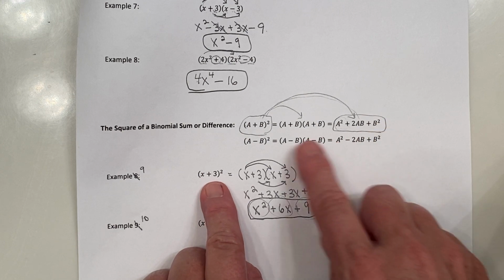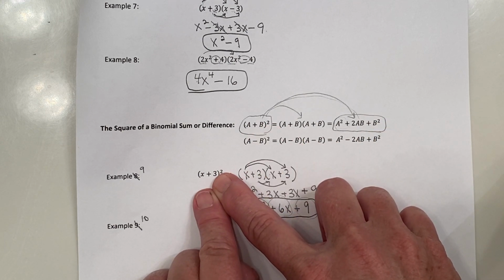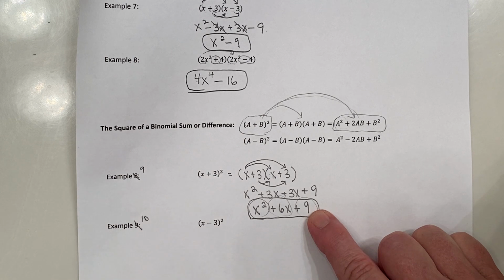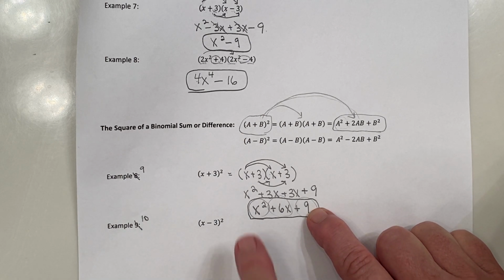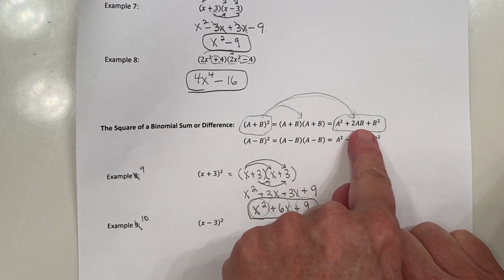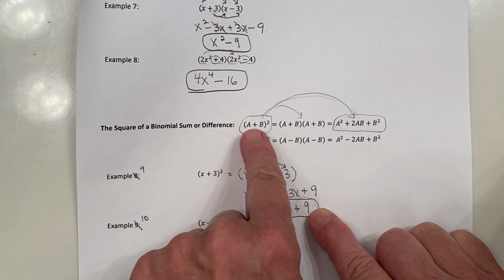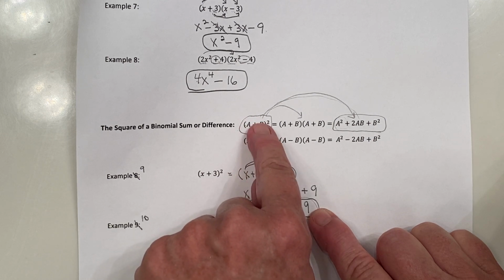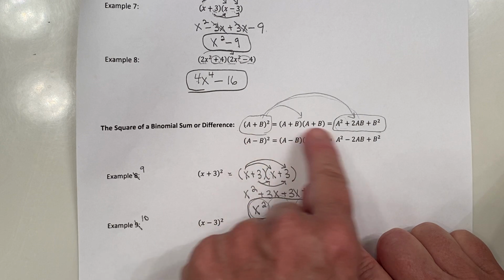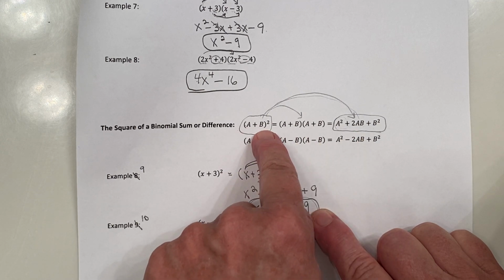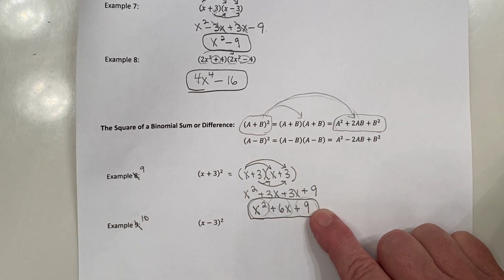Well, what's b? Well, in my problem, b is 3. What do I get when I square 3? I get 9. So if you can remember that pattern, to get to this answer, you square the first term, you multiply the 2 terms in the binomial together and double that, multiply by 2, and then you square the last term, and that becomes the last term of your answer.